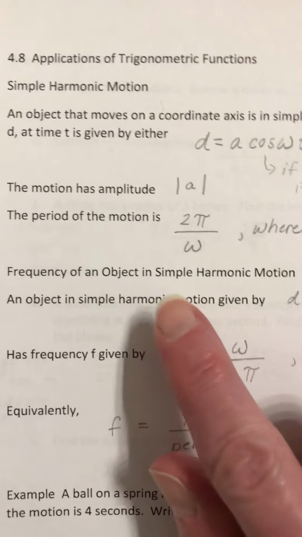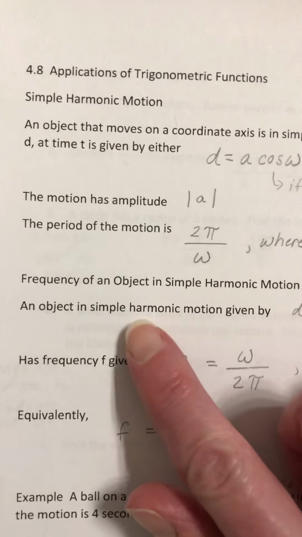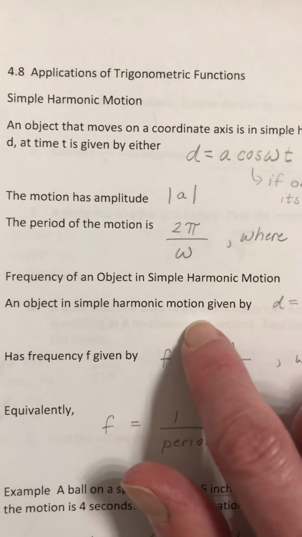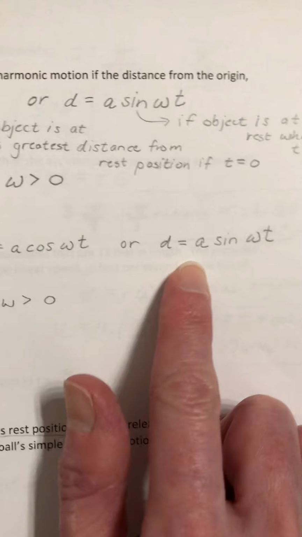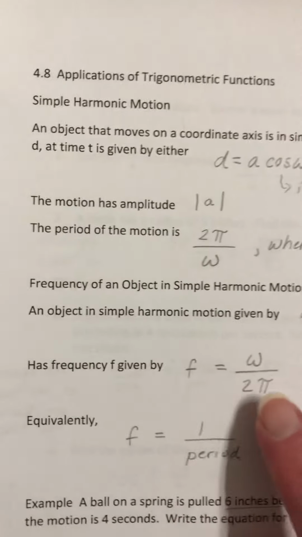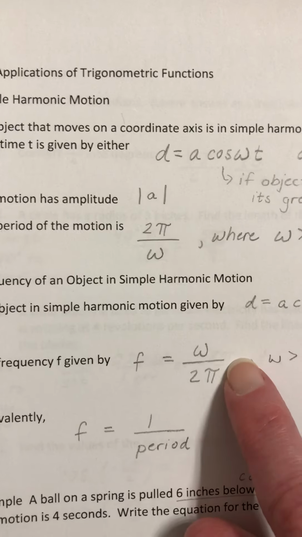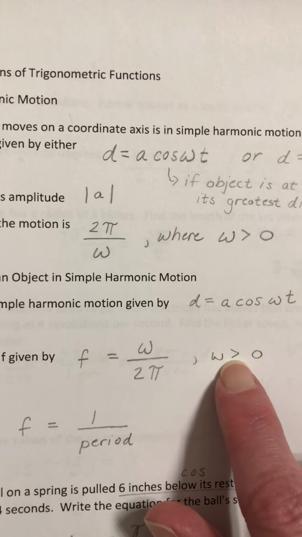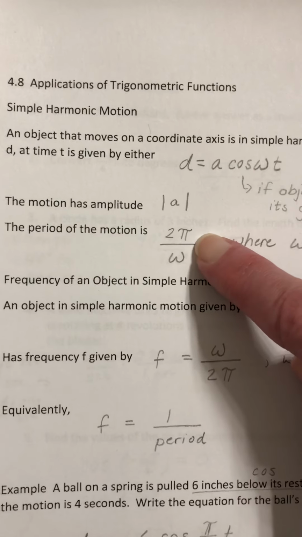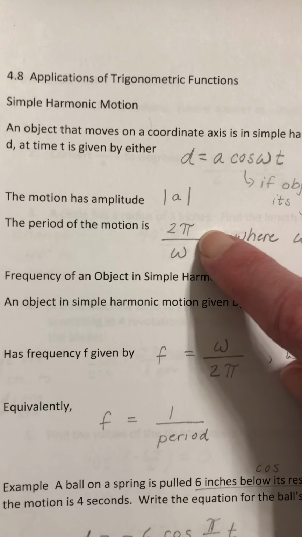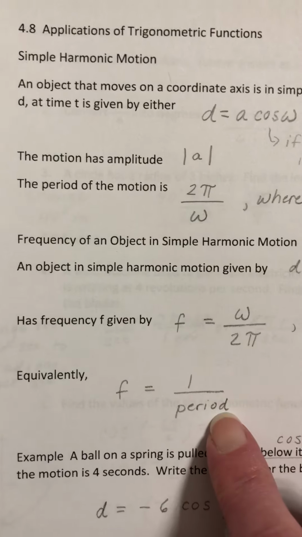And likewise, frequency of an object in simple harmonic motion. An object in simple harmonic motion, using either this formula that we stated above or this formula, has a frequency f equals omega over 2 pi, where omega is greater than 0. So notice that the frequency is just the period reciprocal. So I just flip it. So equivalently, it can be written like this.